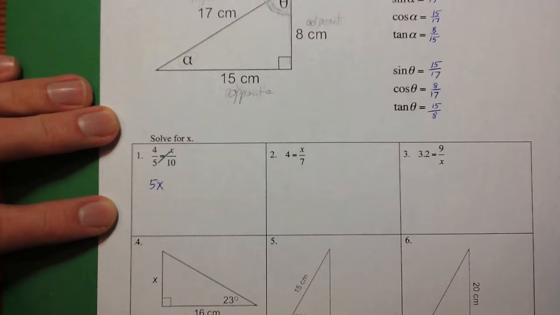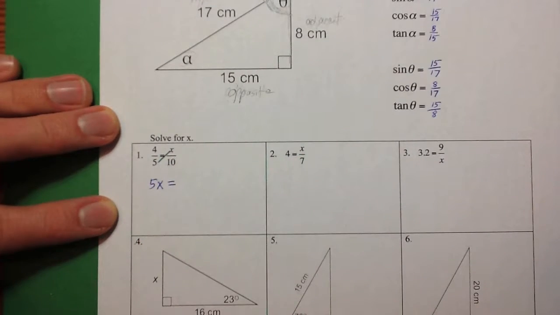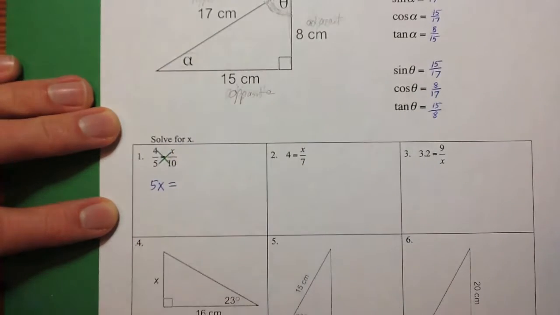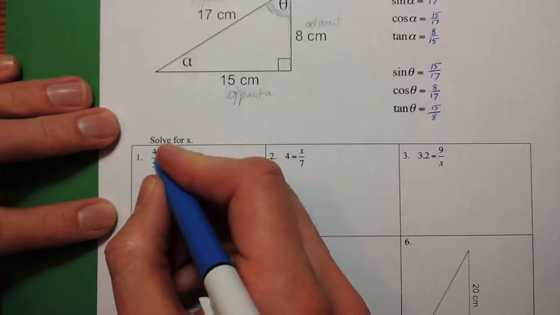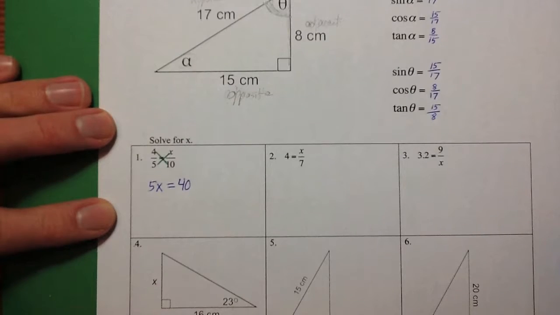And then we will set that equal to whatever we get when we multiply the other way. And that is 4 times 10. There's a reason this works, by the way, and we're going to explore that reason on some of these other two. So 4 times 10 is 40. And at this point, we just say 5 times what gives me 40.